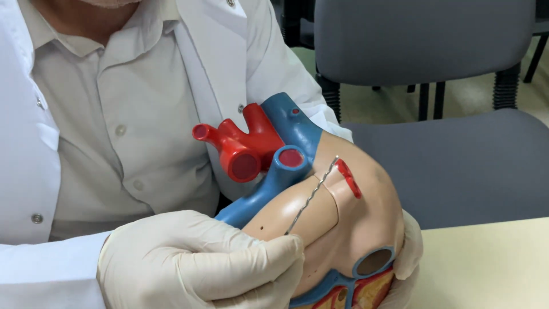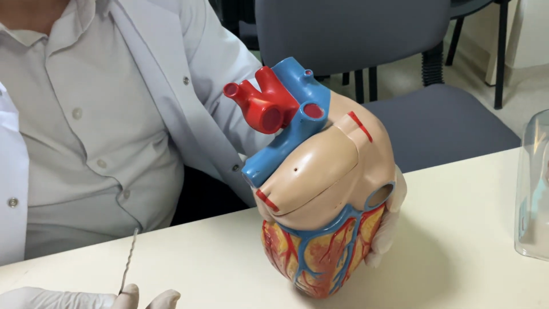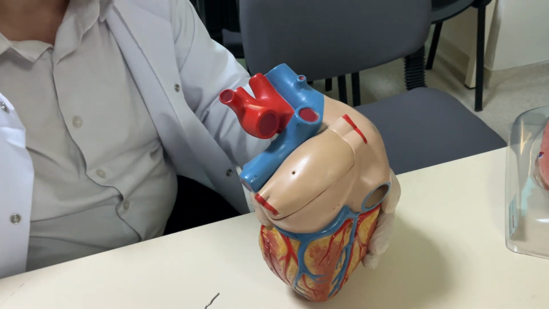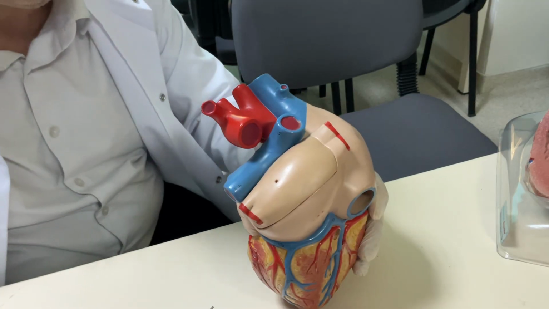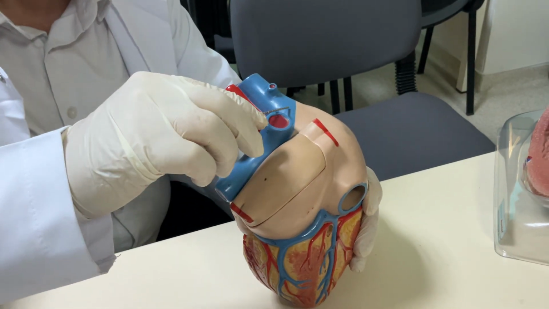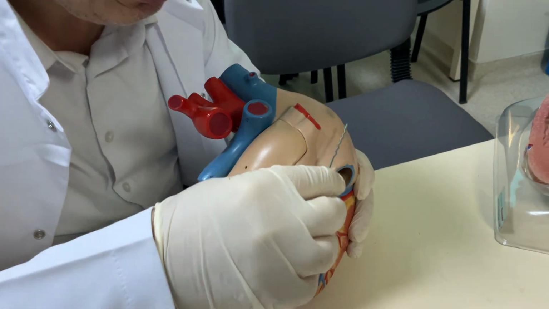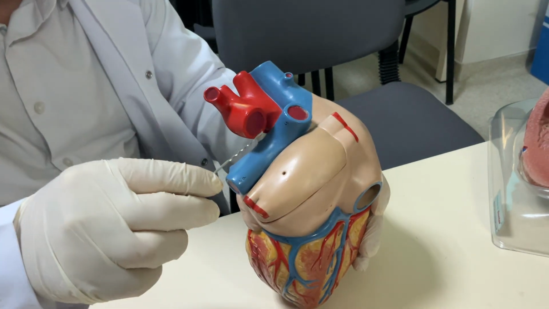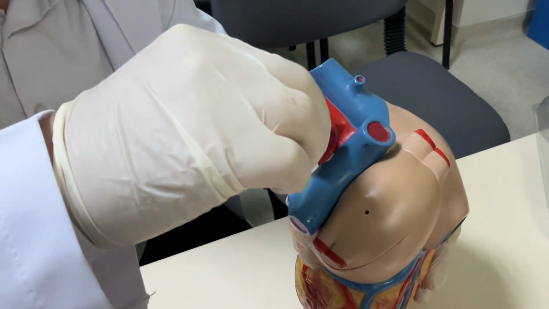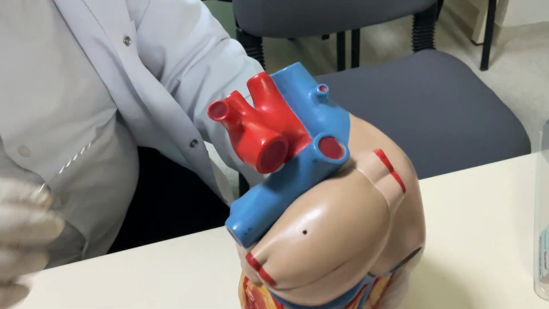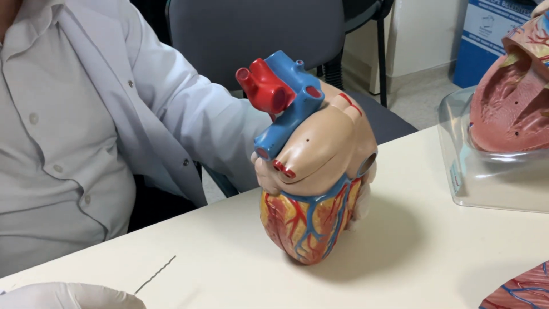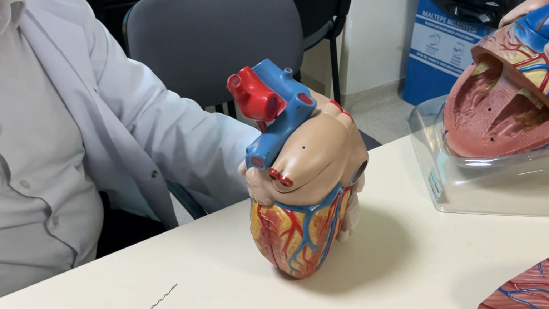And also, proximal parts of the major vessels: superior vena cava, inferior vena cava, pulmonary trunk, and aorta. So these structures all make up the base of the heart.